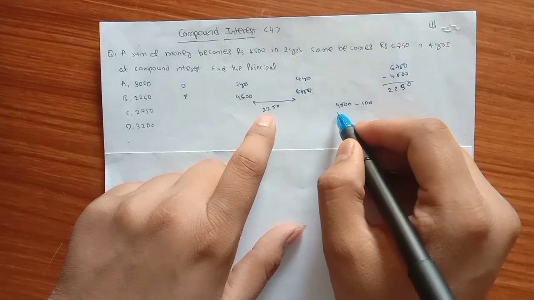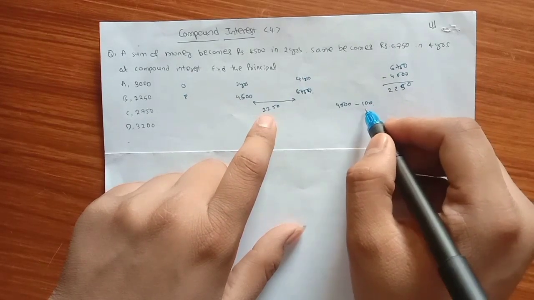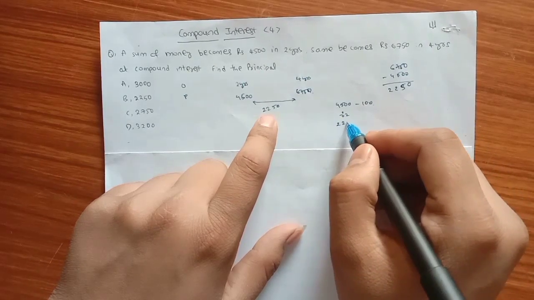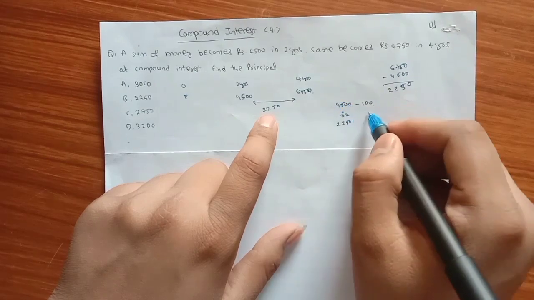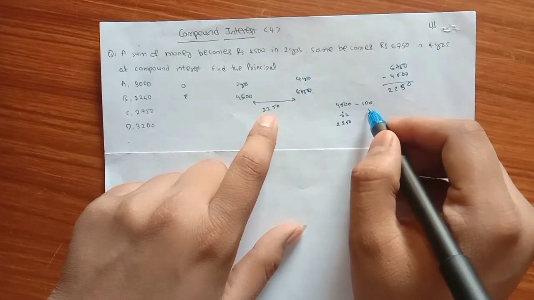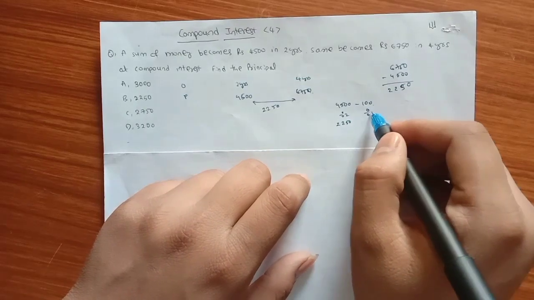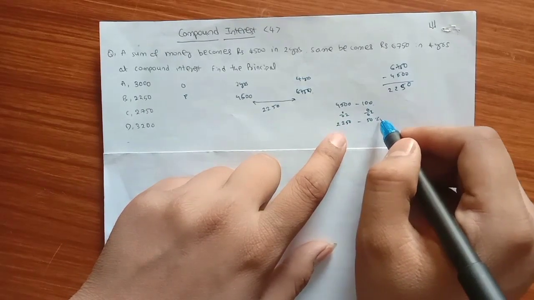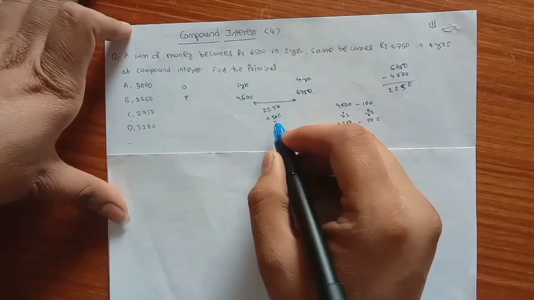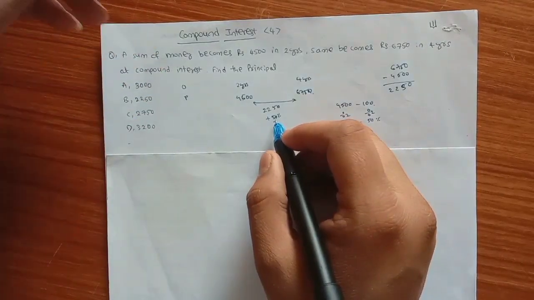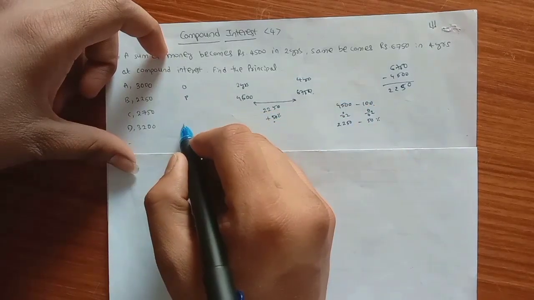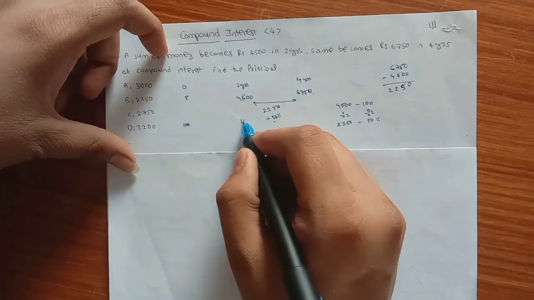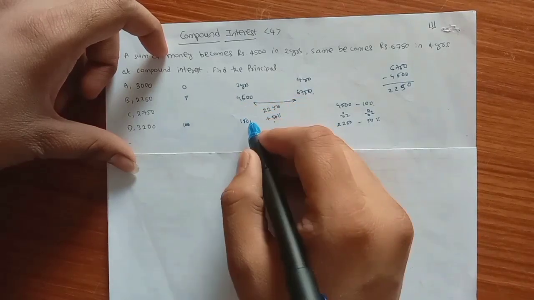When we divide these two, we get 50%. Now the compound interest during every 2 years is 50%. Let the initial principal be 100%, then it becomes 150% in the duration of 2 years.